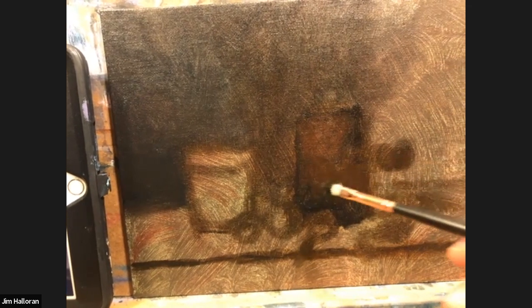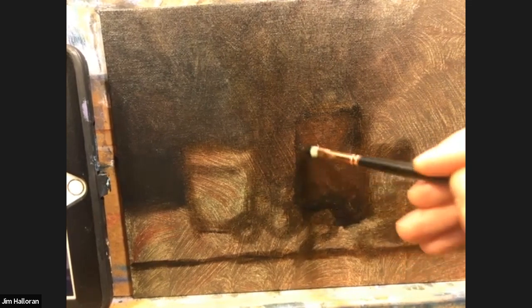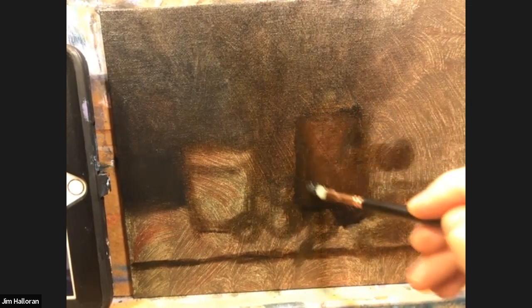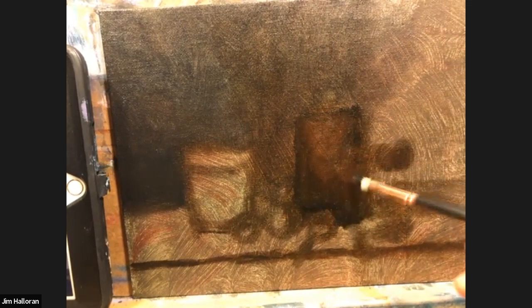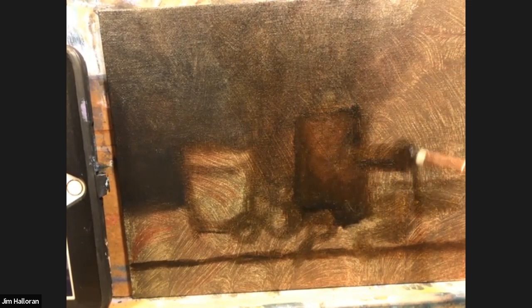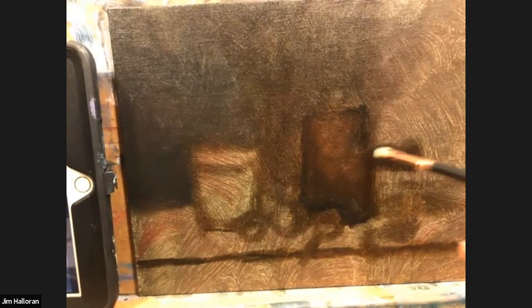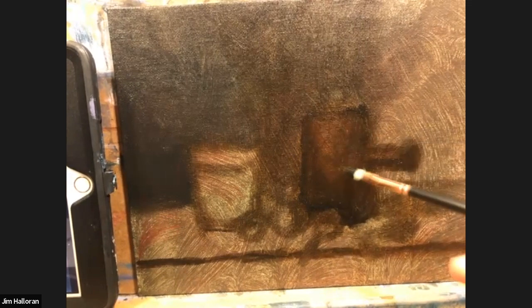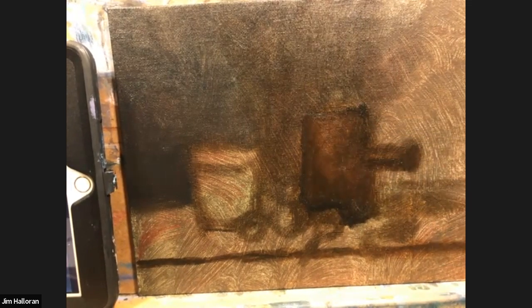Highlights come later. To be true to what I read about his style, it's darks first, then mediums, then highlights. But what's great is once I block this in, I'm going to be able to relate that to that background. I can start putting those lights in on the right side pretty soon.